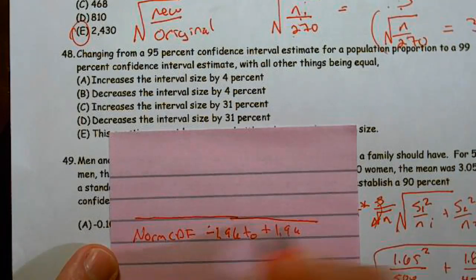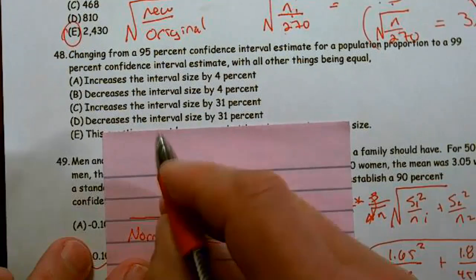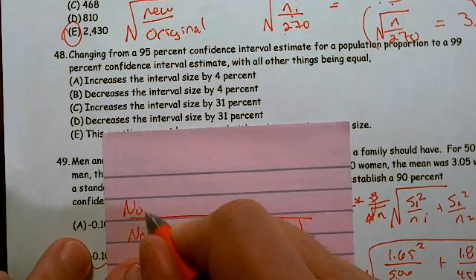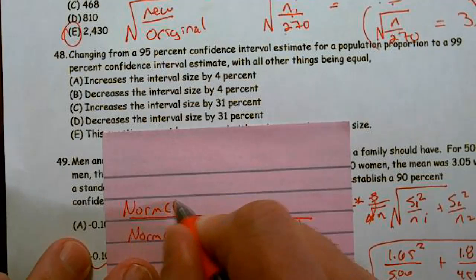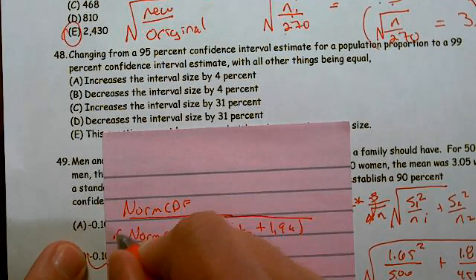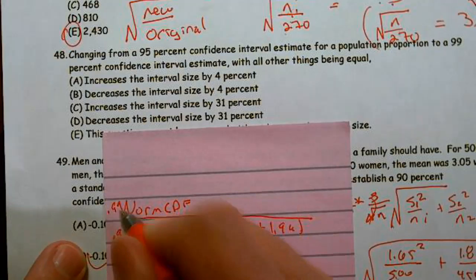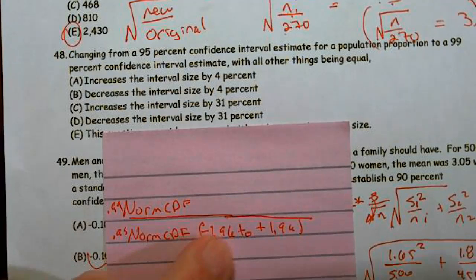That's going to be my denominator. I'm going to need to do the same thing for my numerator, but I'm going to do a norm CDF. This was the 0.95. This is a 99%. So let's get the 99% values.